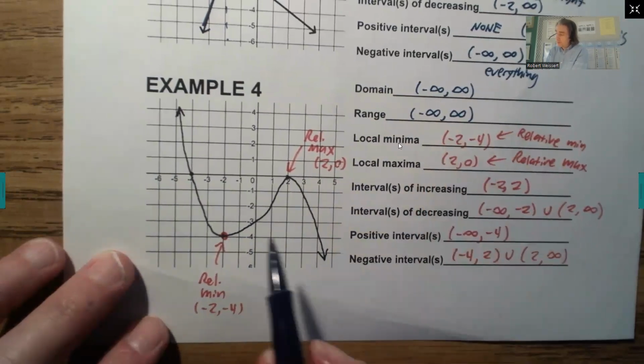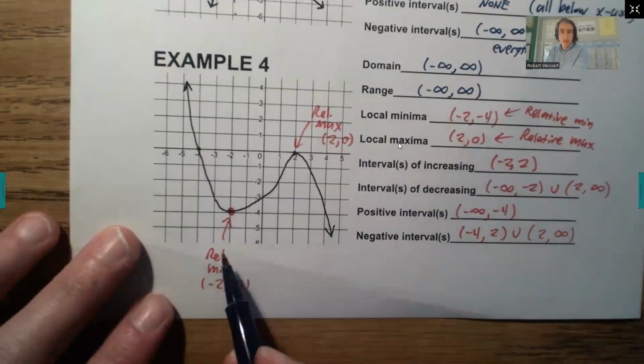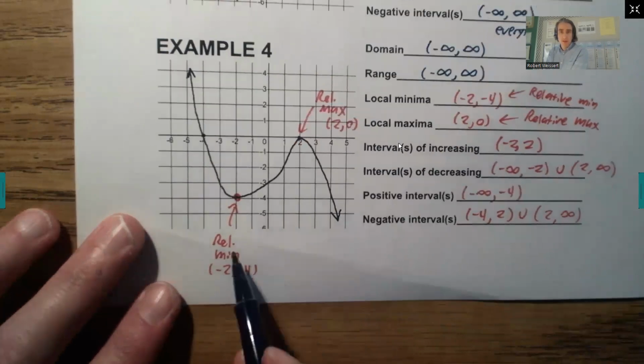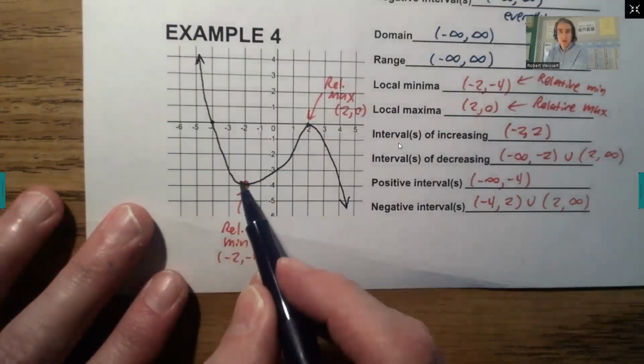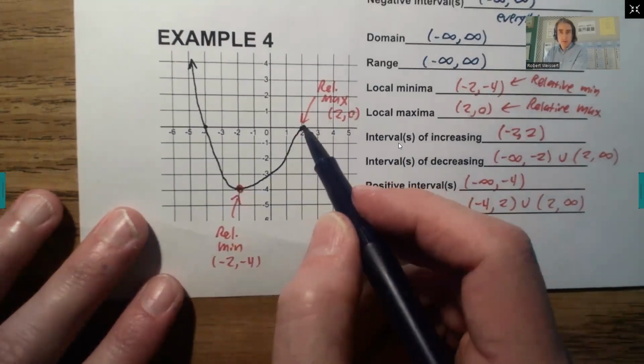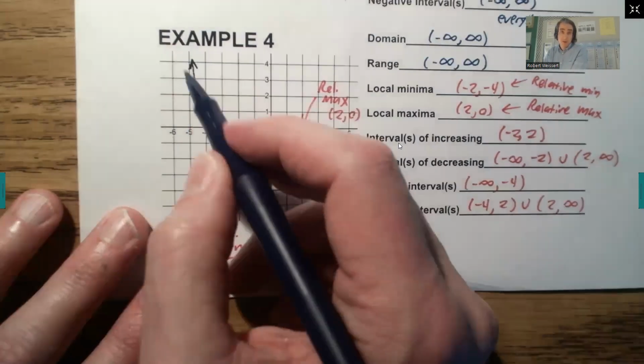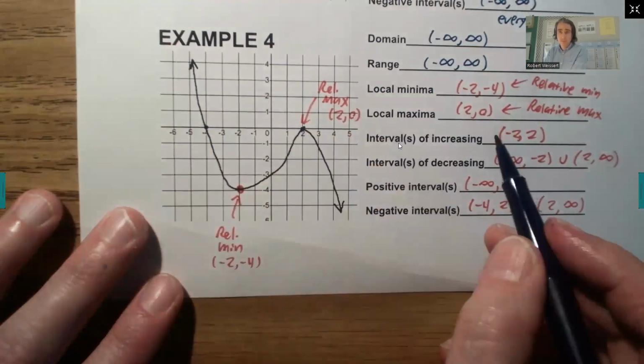Your minimums and maximums. So this is a minimum. It's at your low point, but it's not the lowest point. It keeps going on forever. So it's got a relative min at -2, -4. It's also got a relative maximum. So that's a peak, but not the highest value. There are higher values over here at 2, 0.